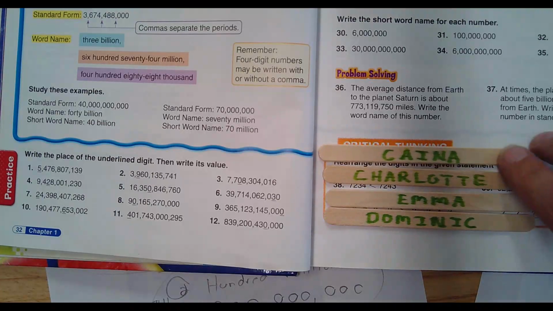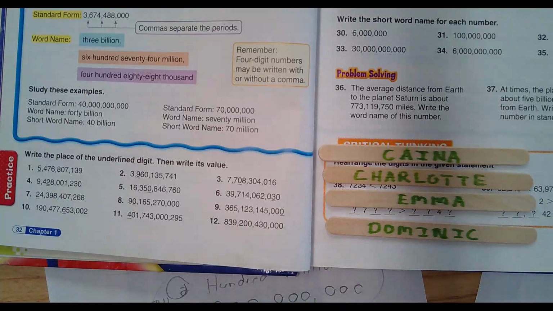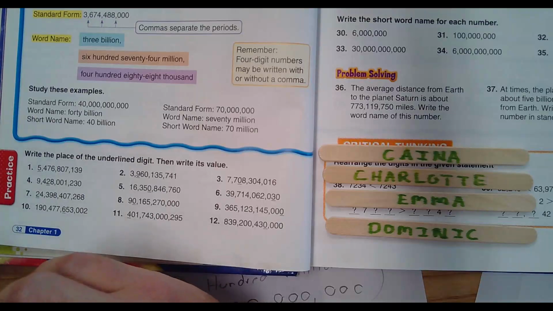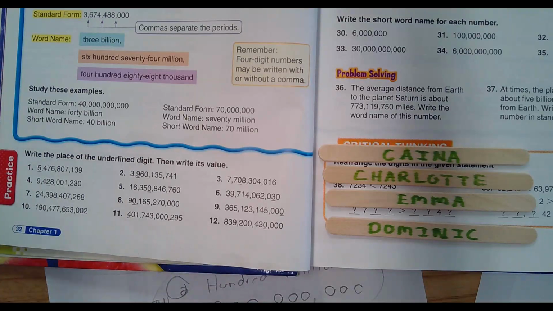Okay, anybody ready of the four of you? All still pondering your answer to your question? Okay. When you're ready, let me know what you got. I don't necessarily need you to write its value, but what I really want to hear from you is what place value is underlined in your number. That's what I want to know here.